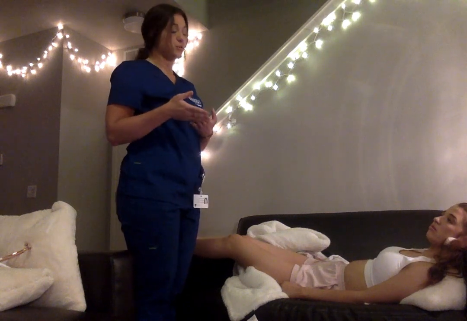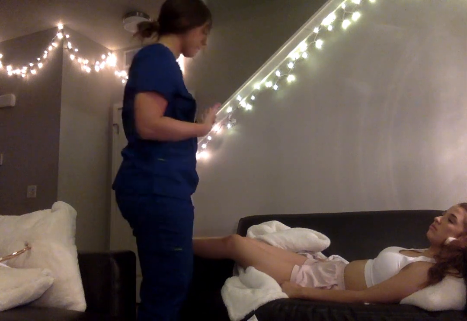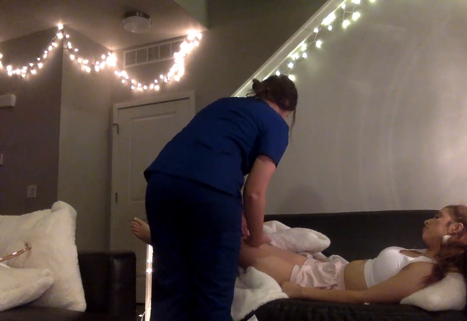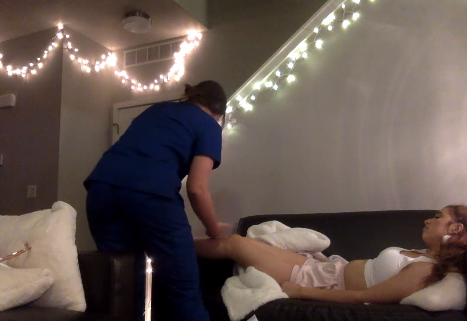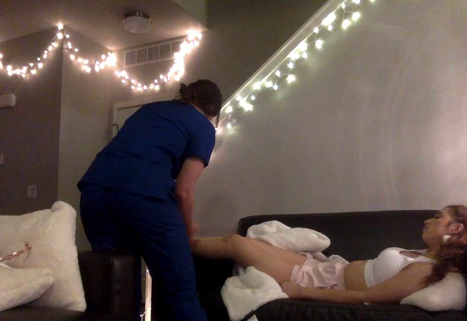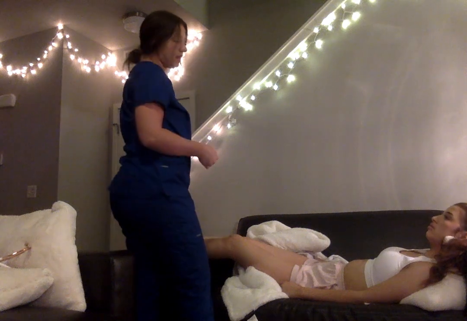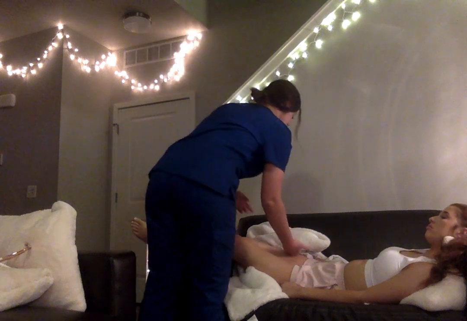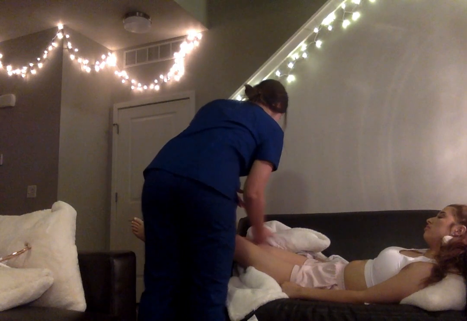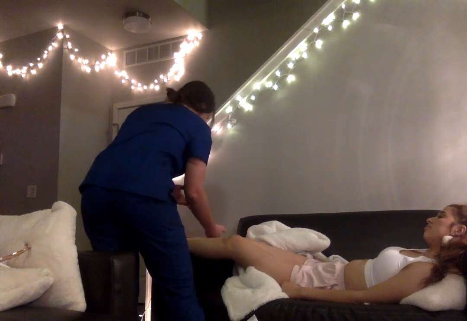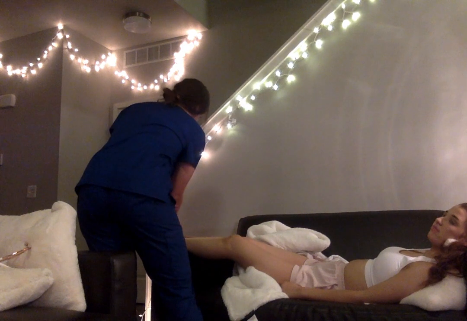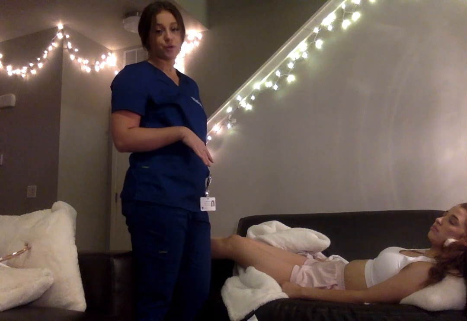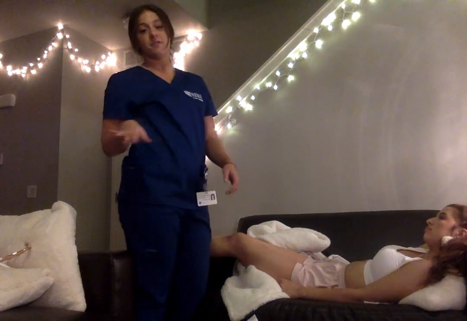So now I'm going to do the temperature using my hand. And on the patient's left leg, it was warm and it got cooler as it went down to the toes, which is normal. And the same thing for the right leg, it was warm, and as I moved down to the toes, it got cooler.